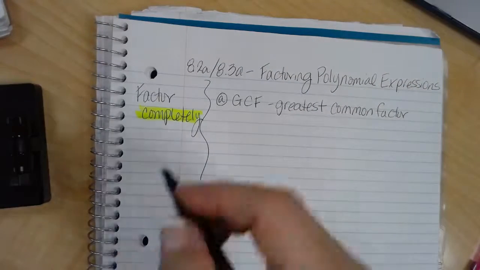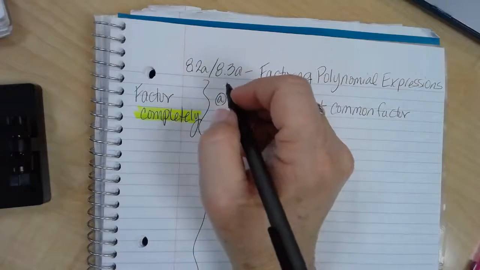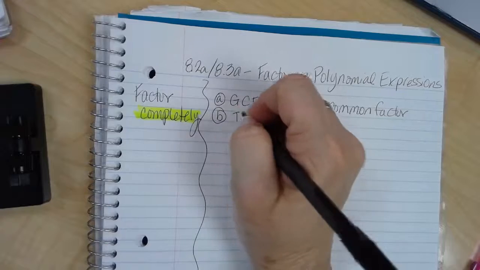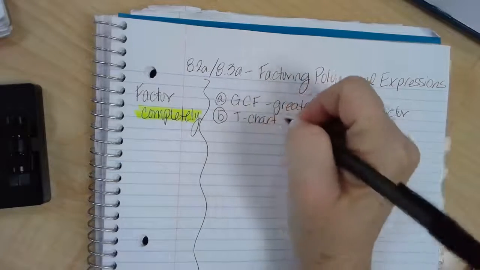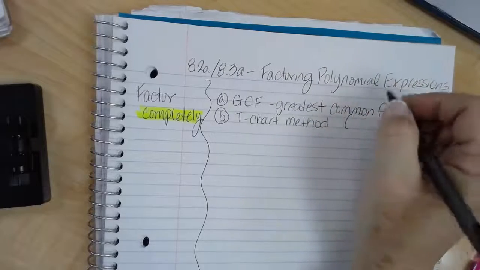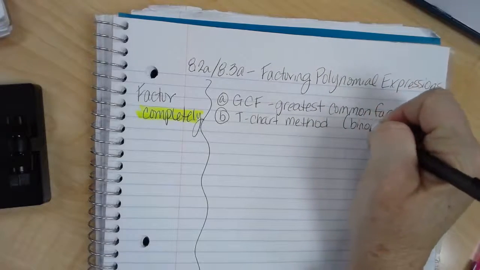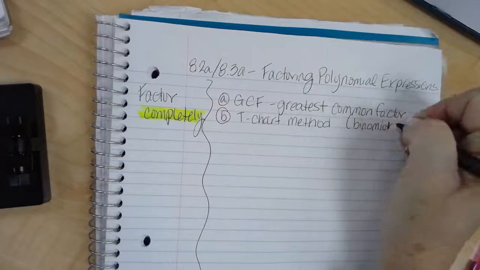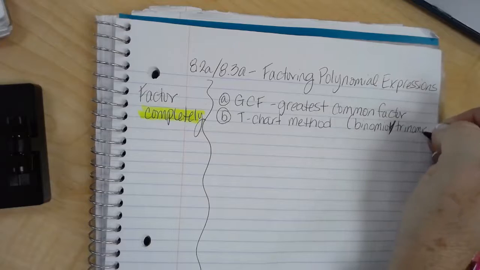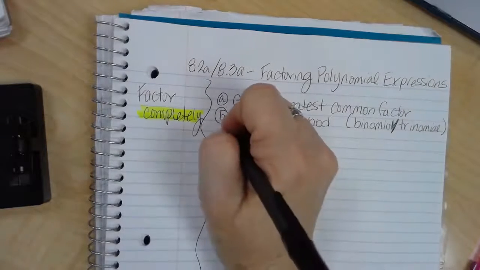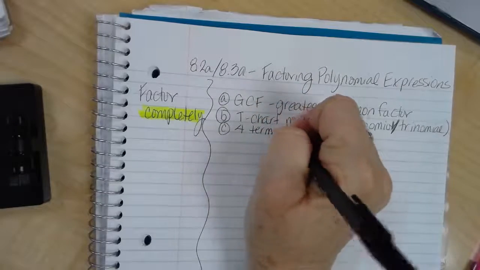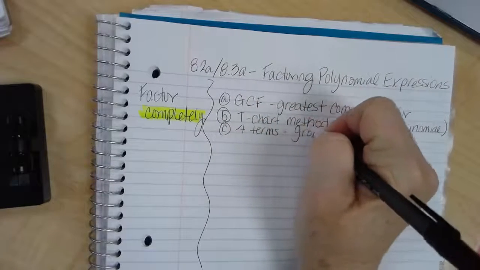The second thing we're going to look for today, because we're only going to be dealing with trinomials or a binomial, is we're going to do the T-chart method. And that is if it's a binomial or trinomial. If it's 4 terms, we're going to group it.